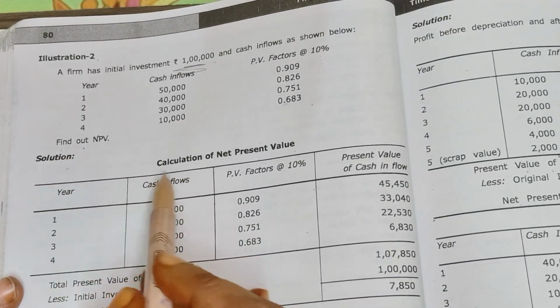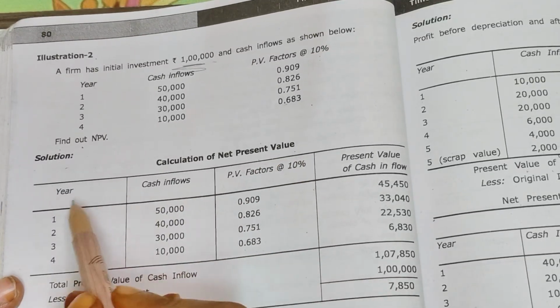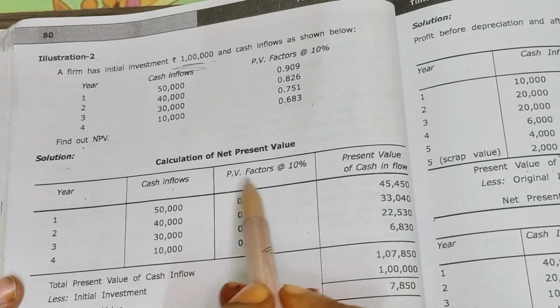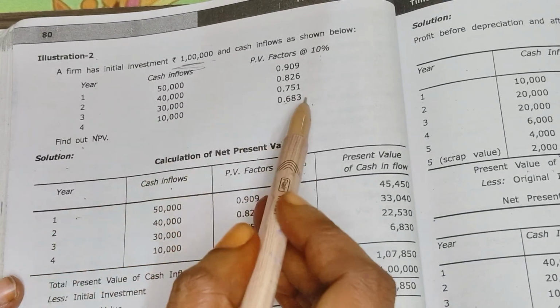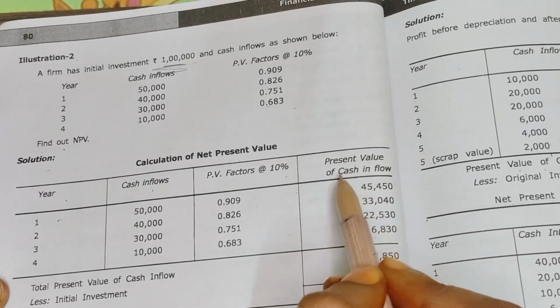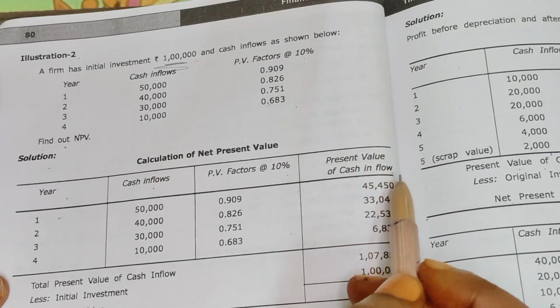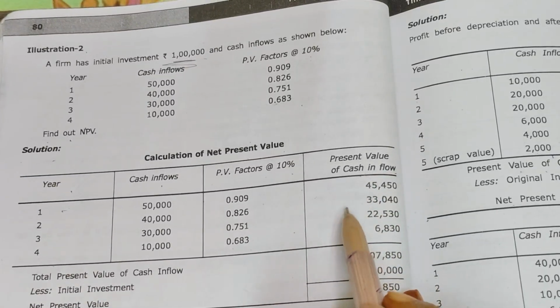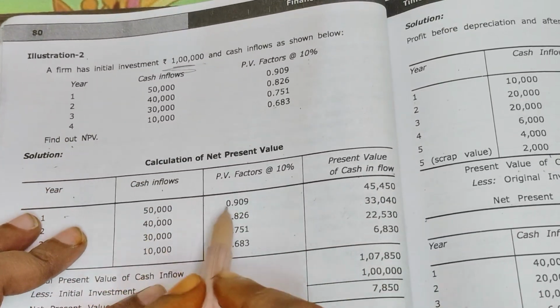Here we have the solution, calculation of net present value. The columns required are year, cash inflows, PV factor at the rate of 10%. These 3 columns are given in the problem itself. Along with these 3 columns, you require one more column, that is present value of cash inflows. So how to calculate this present value of cash inflows? Already we know the cash inflows and PV factors. Just multiply both values.